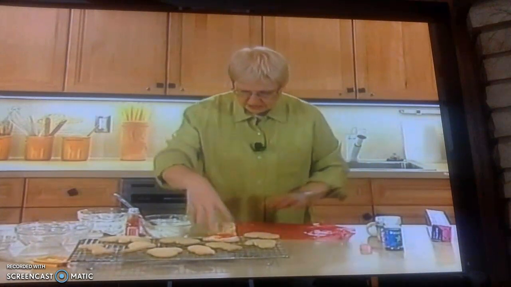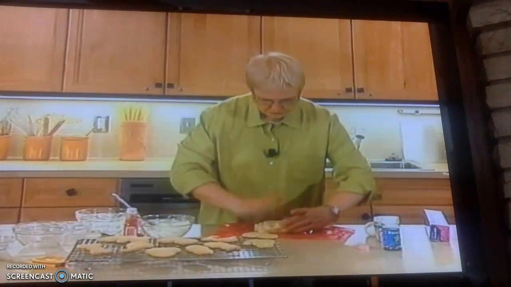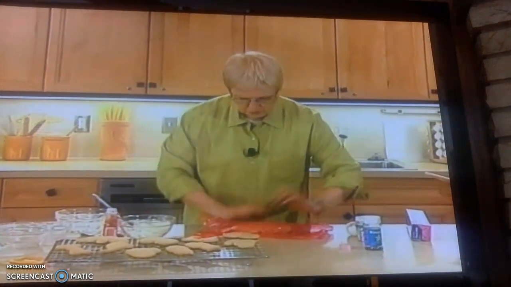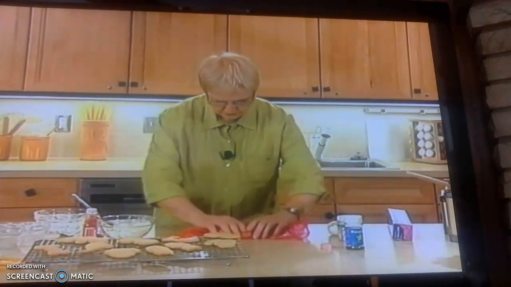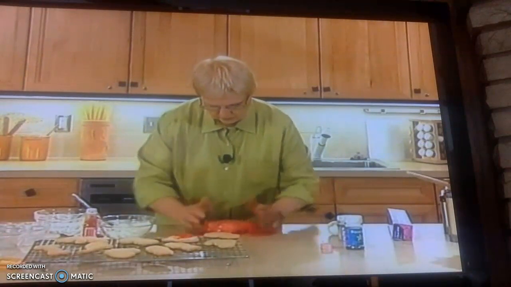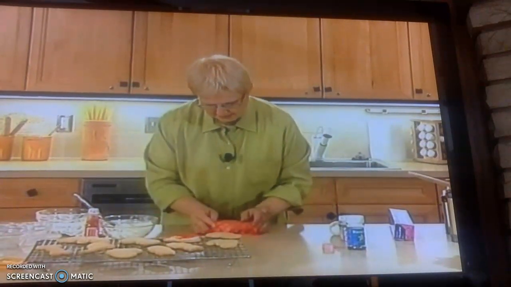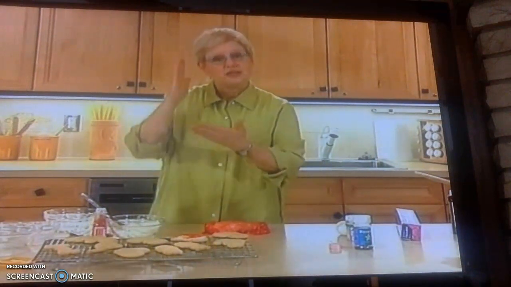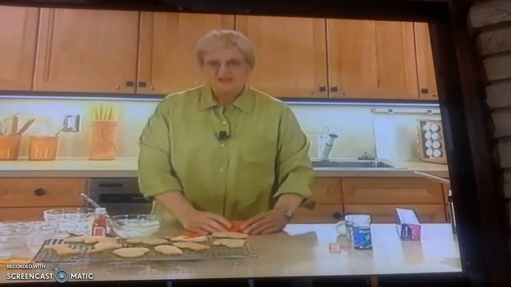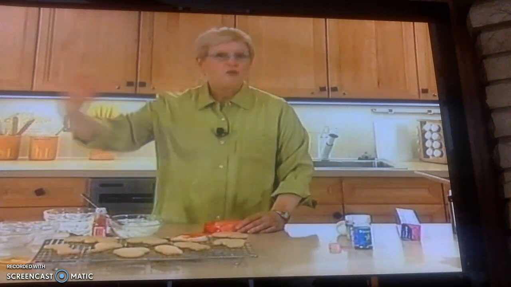We're going to put the cookie dough in, and we're going to roll it into a log, just like that. Then we're going to put it into the refrigerator, and when we want hot, fresh cookies, we're going to slice it and bake it. This is a great way to have cookies all week long from one baking session.